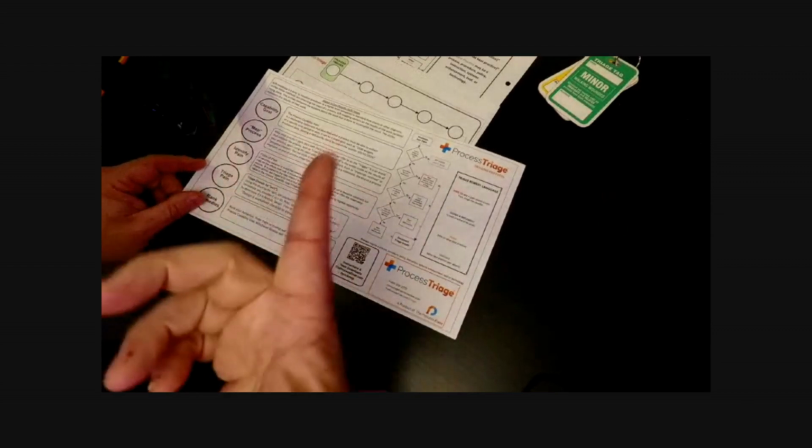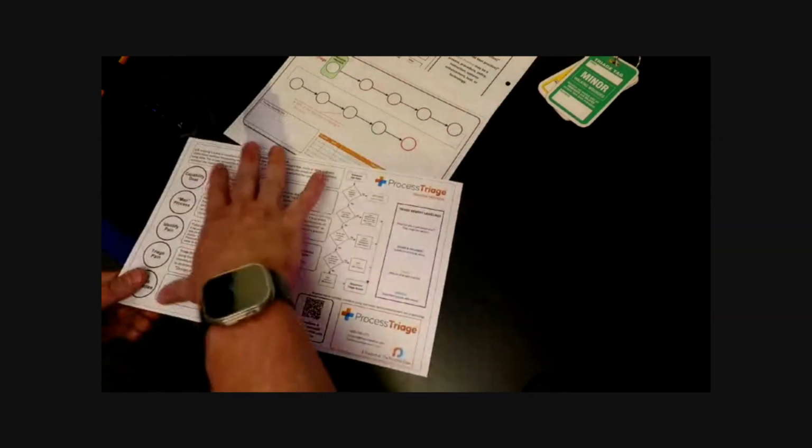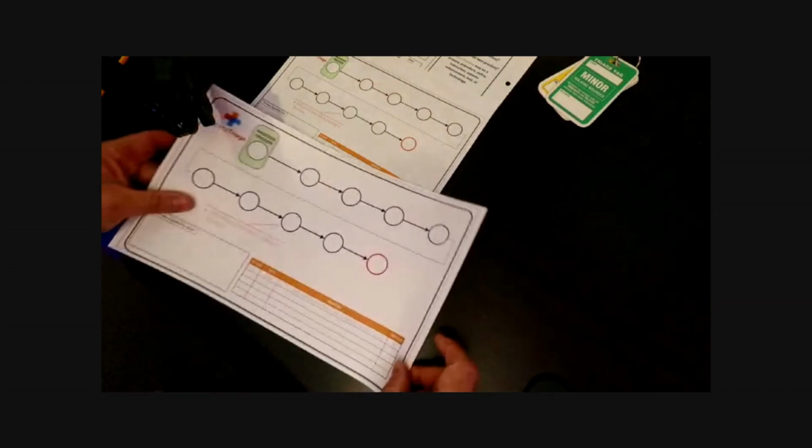Here's the QR code for the instructions that you're watching right now, so you can share that with others so they can do this as well. This is the process triage protocol that we'll be using. Here's all the instructions. And here's our map.